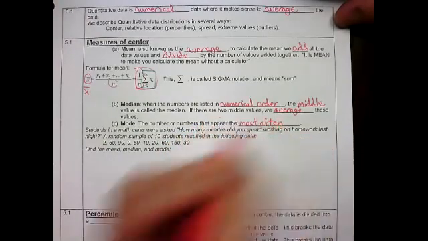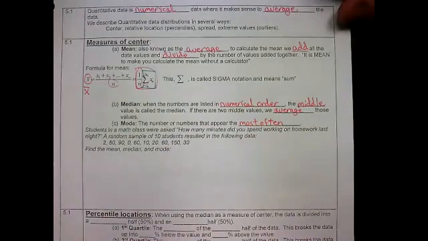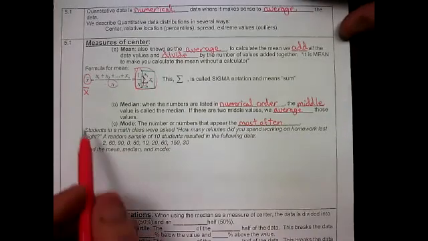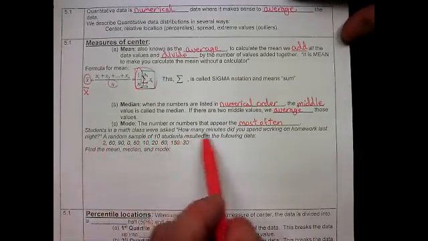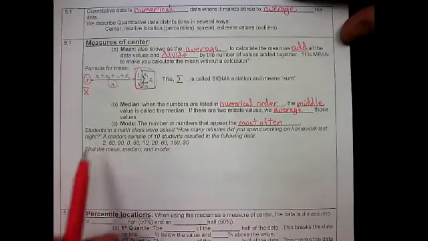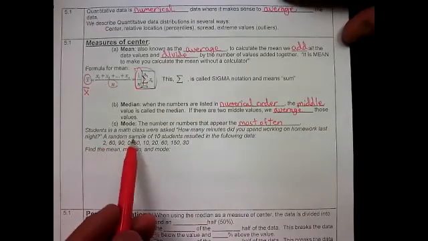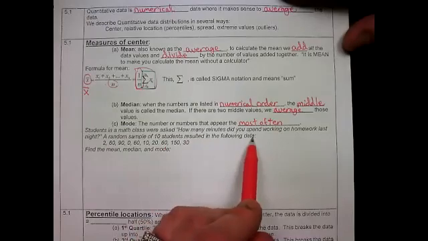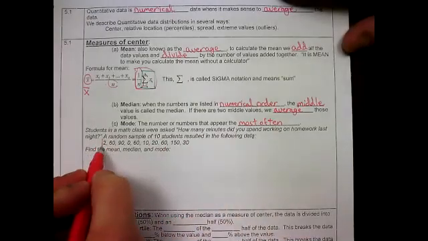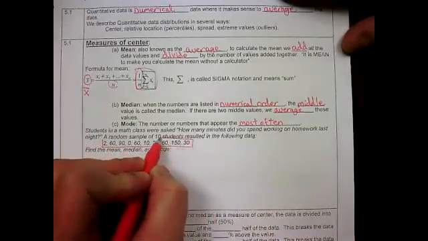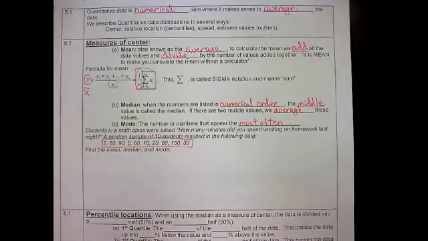All right, so let's take a look at this example. It says students in a math class were asked, how many minutes did you spend working on homework last night? So a random sample of 10 students resulted in the following data. So we asked 10 students how much time they spent working on homework, and these are the values that the 10 students gave us.